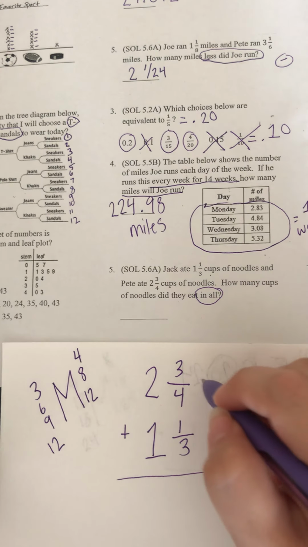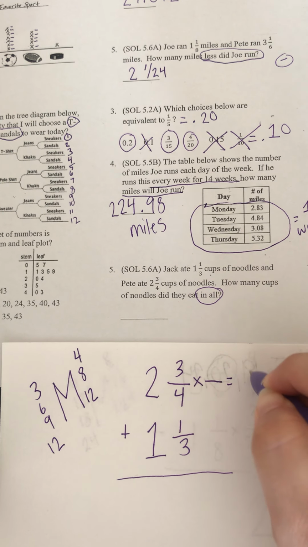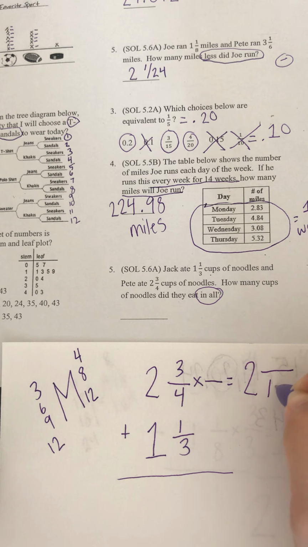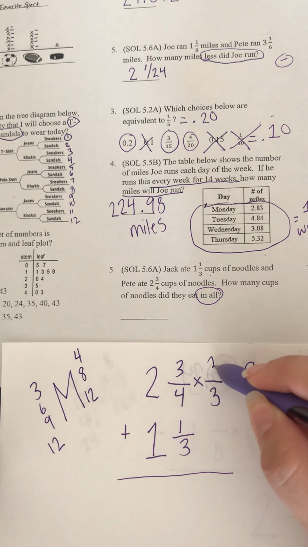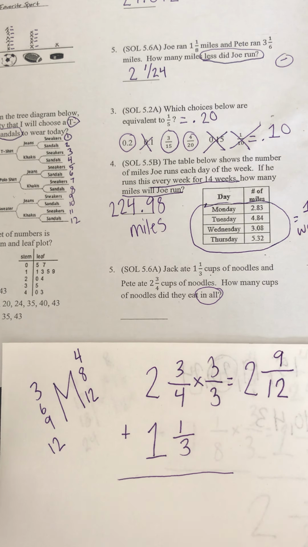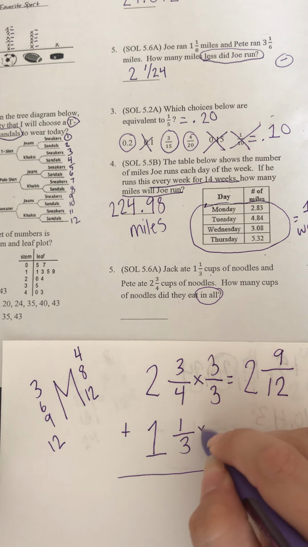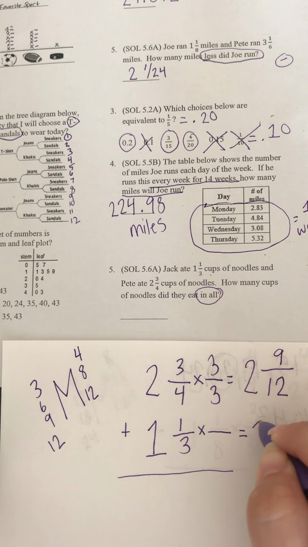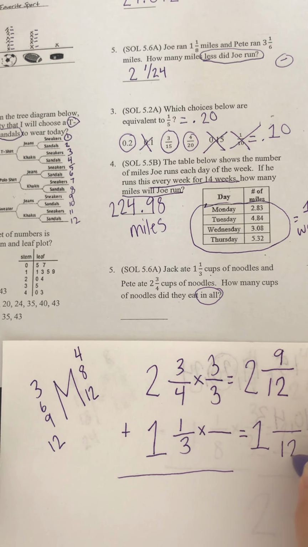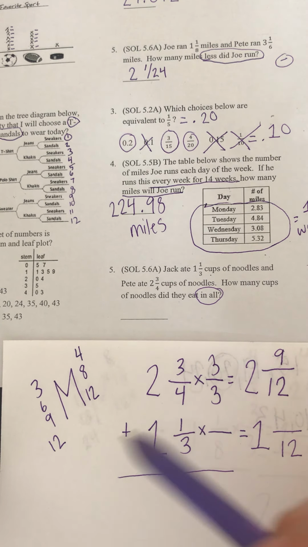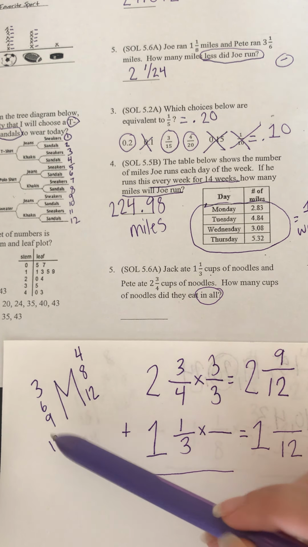All right, change your fractions. All right. 4 times 3 equals 12. So 3 times 3 equals 9. And then we're going to change 3 to 12. And we're going to do that by multiplying by 4. 1, 2, 3, 4.